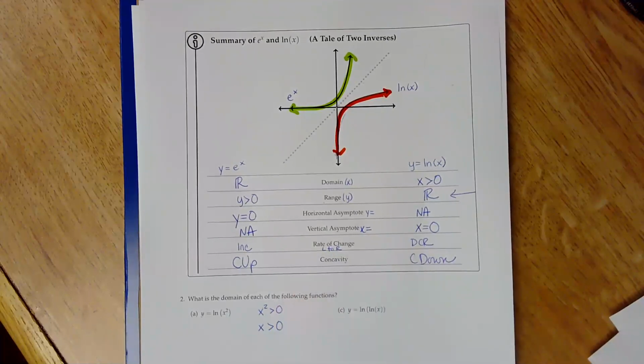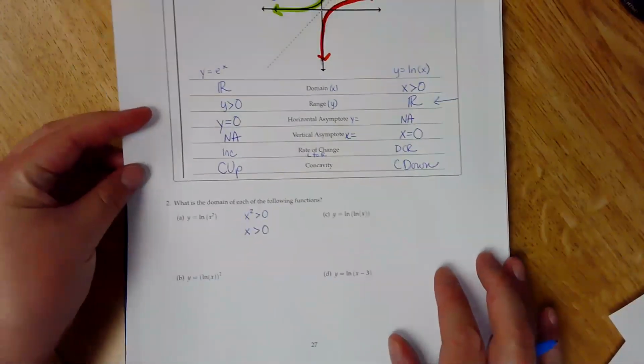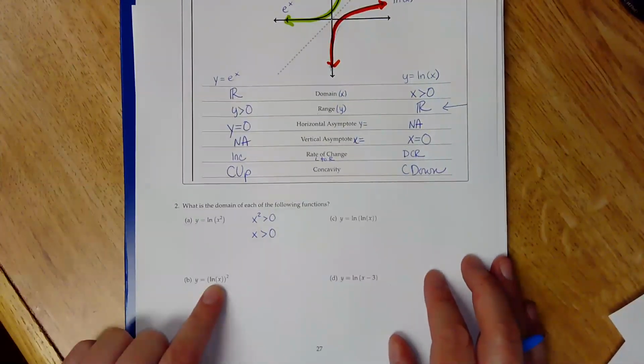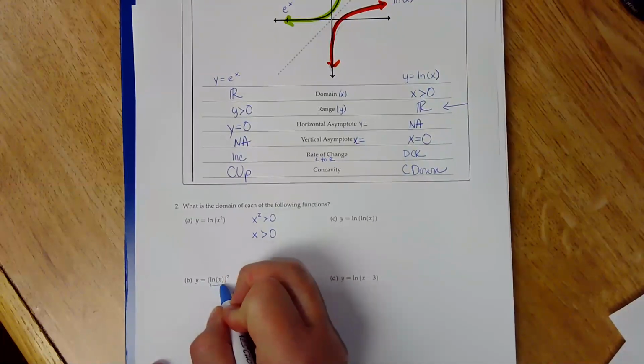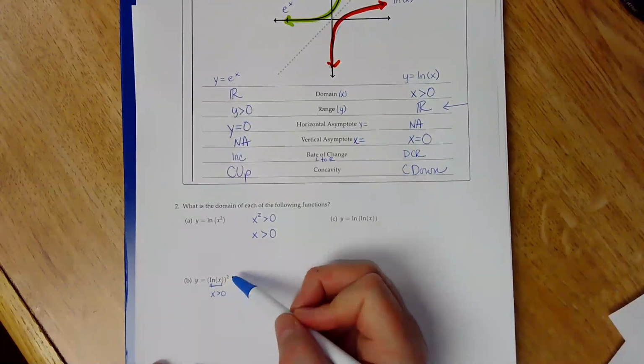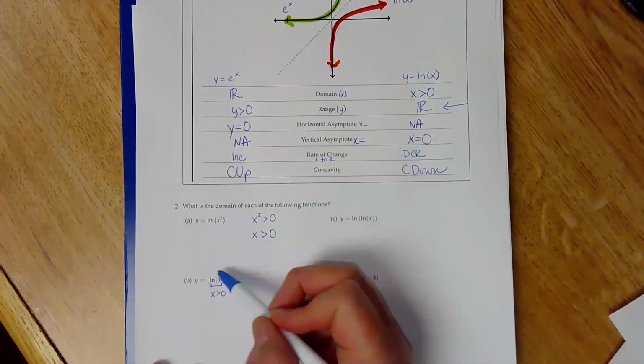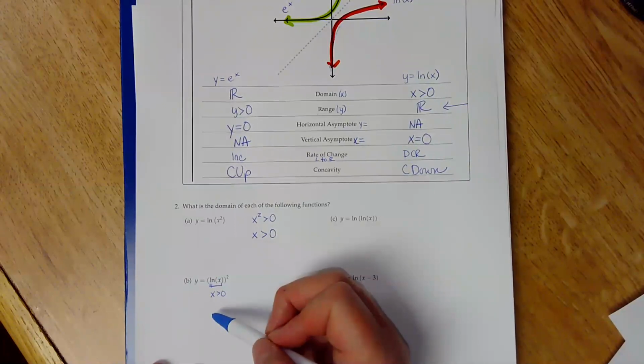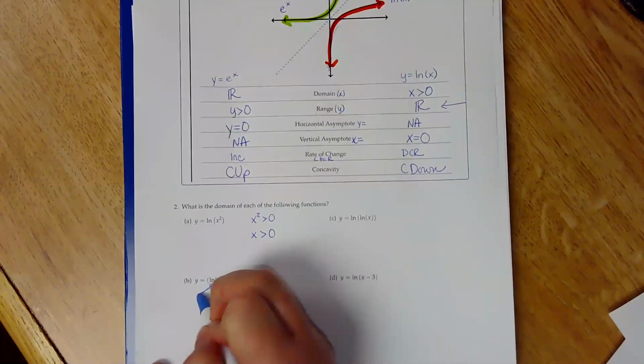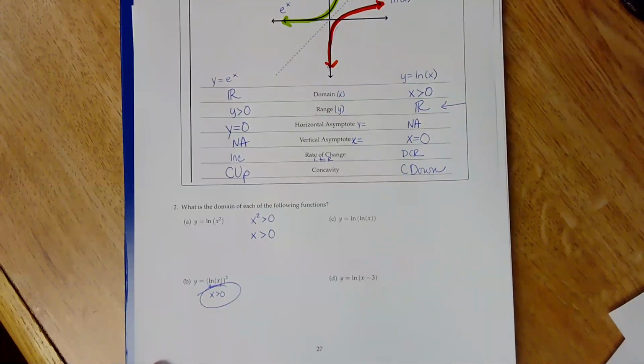And then let's look at y is equal to ln of x squared. Let me move that up a little bit. All right, so I know from this ln of x part here that x needs to be bigger than 0. And then I can square any number I want. So it doesn't really matter what comes out of the ln of x. I can always square it. So that means that my only restriction on the domain here is just simply x is greater than 0.